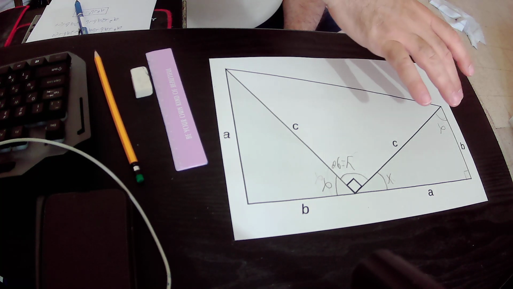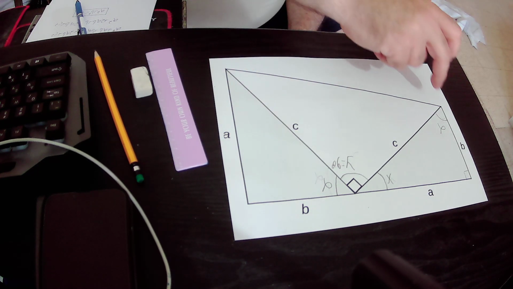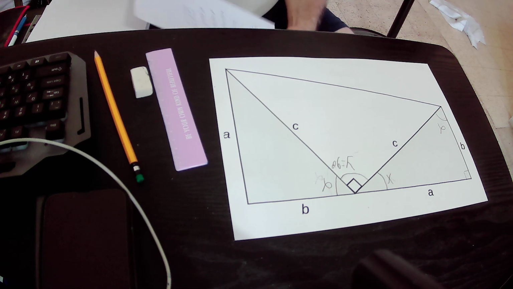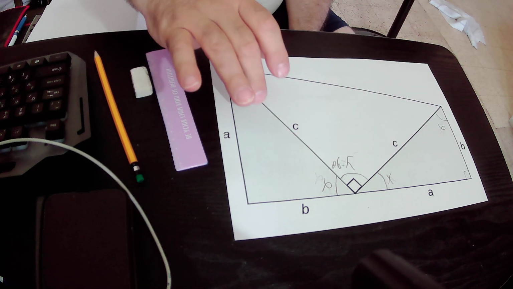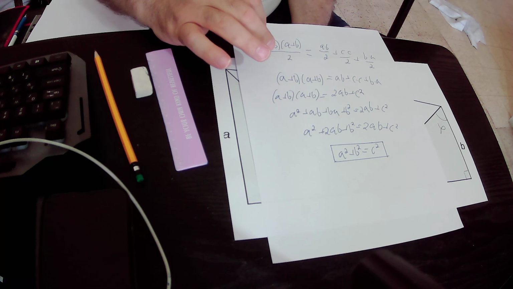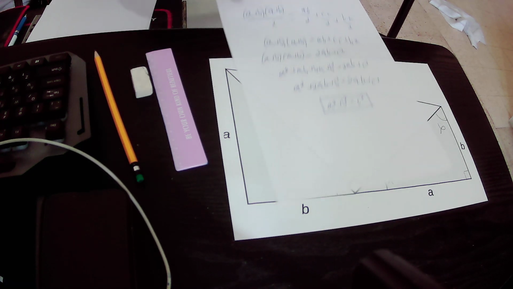Then we calculated the area of this trapeze in two ways. A trapeze is a quadrilateral with two sides that are parallel to each other. Side A is parallel to side B. In the first way, the area of this trapeze is the sum of its parallel sides, A plus B, times the height of the trapeze, which is also A plus B, divided by 2.